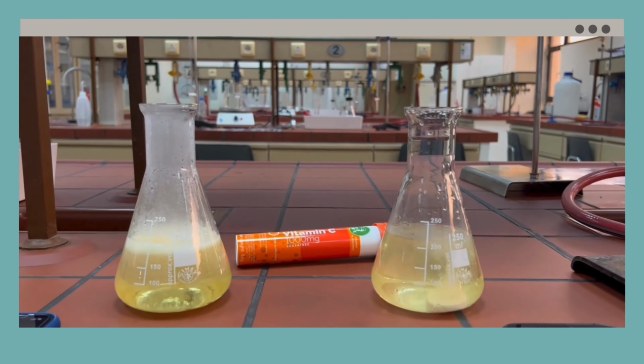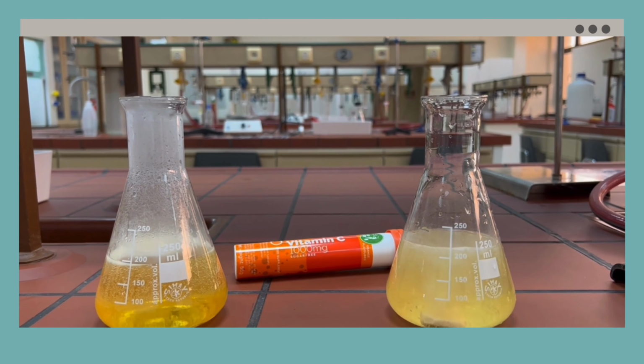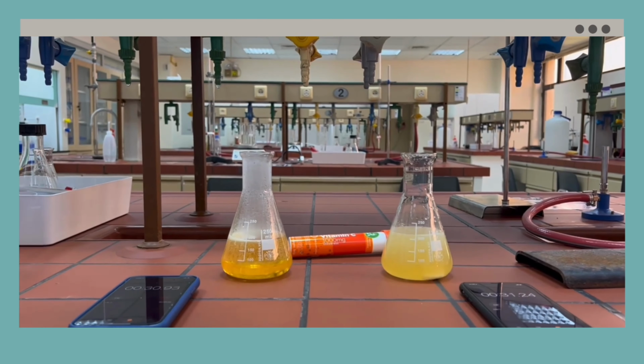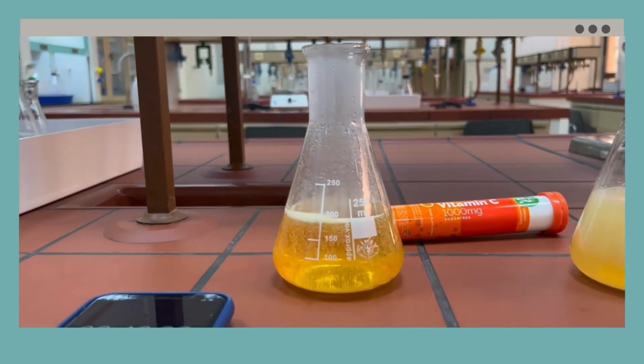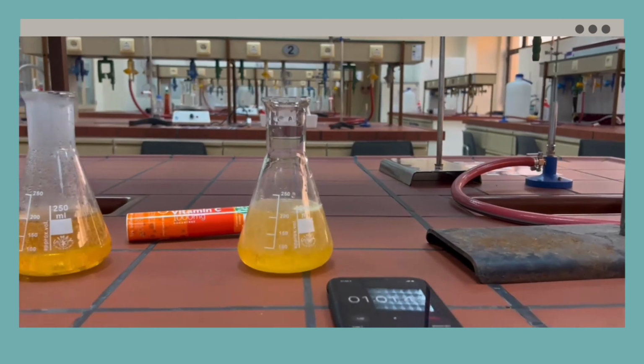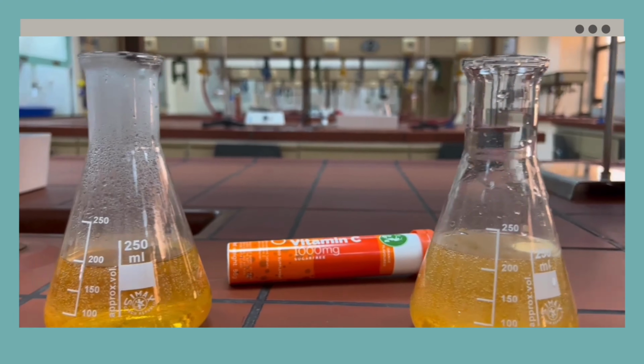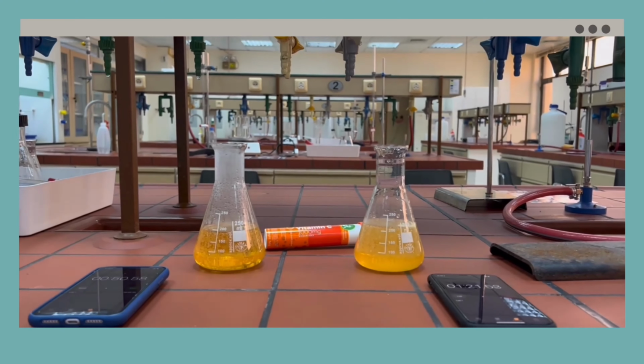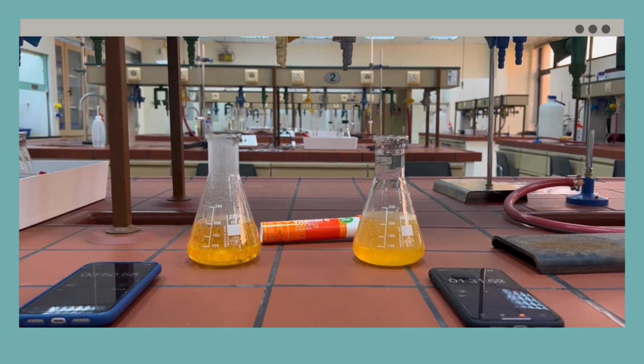The video about to play is a simple experiment to compare the dissolution of a vitamin C pill in one beaker at room temperature, approximately 25 degrees Celsius, and an opposing beaker at roughly boiling temperature.